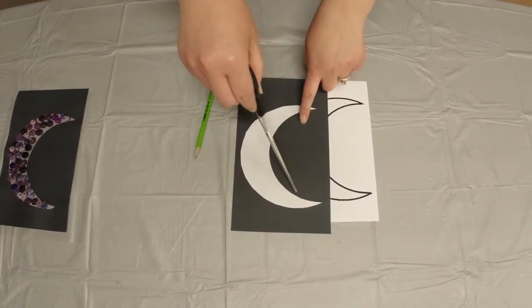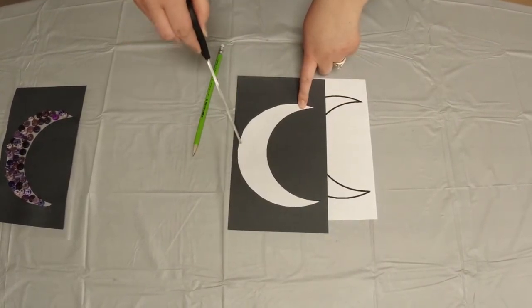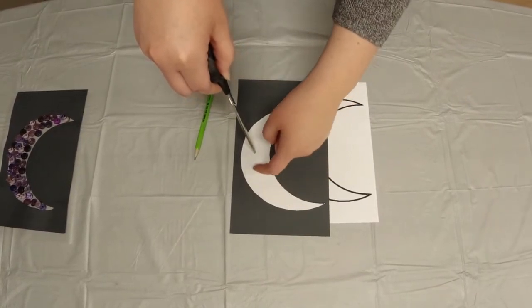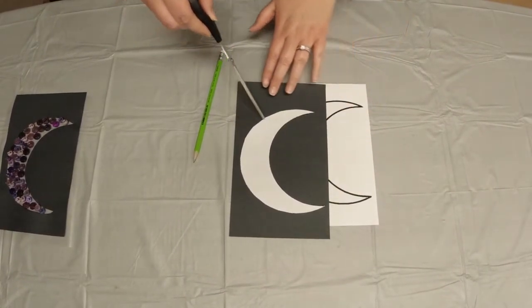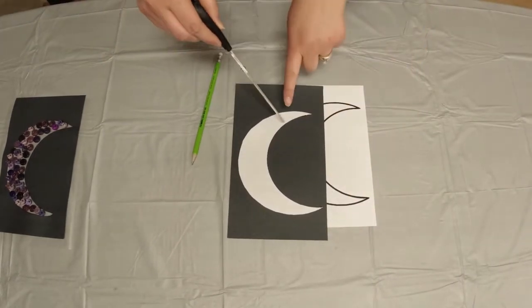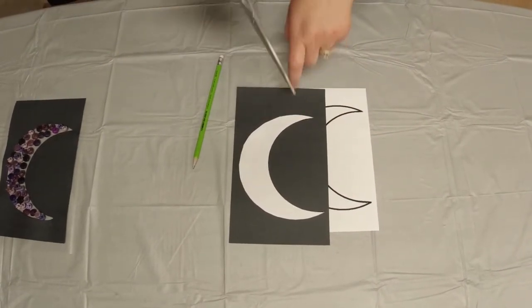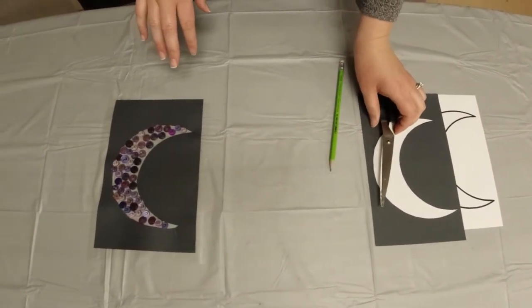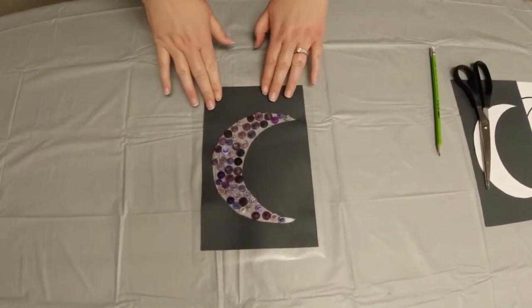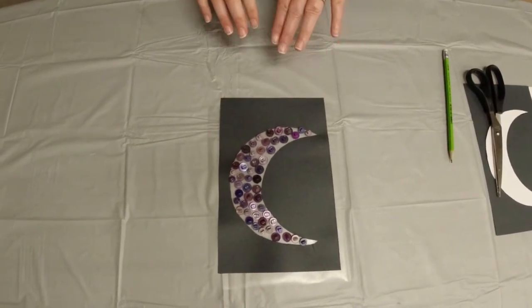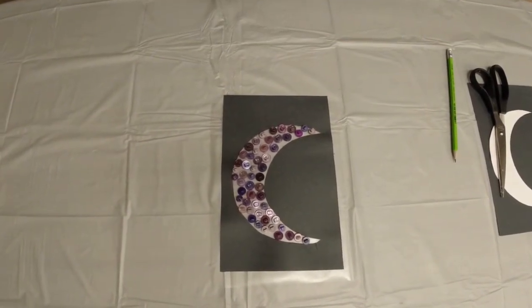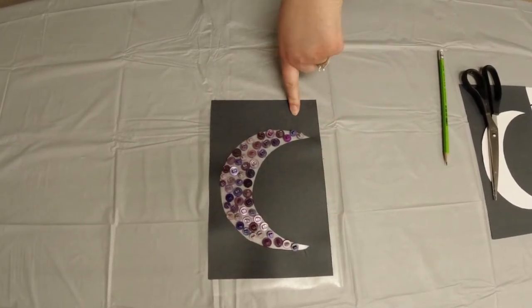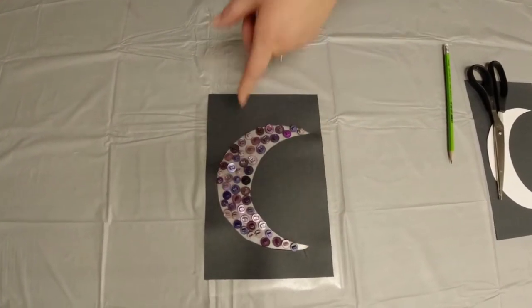So you don't want to cut out the moon like this. You actually want to go in and cut out the inside of the moon. So you still have that black construction paper with just an empty hole where the crescent moon was. So after you do that, you should have some buttons, and you're going to take your sheet of contact paper and lay over your black construction paper that you cut out the crescent moon.